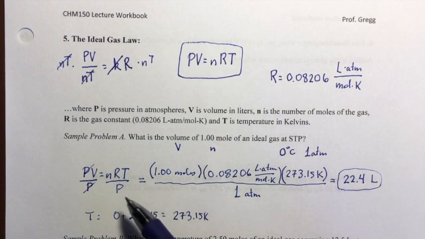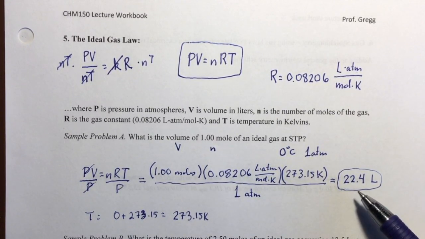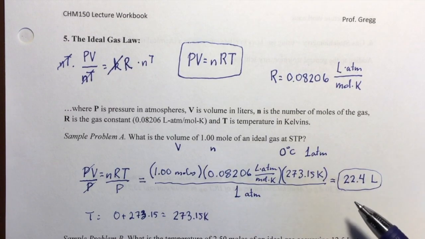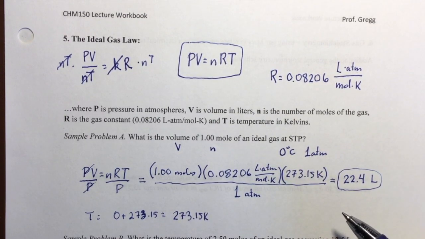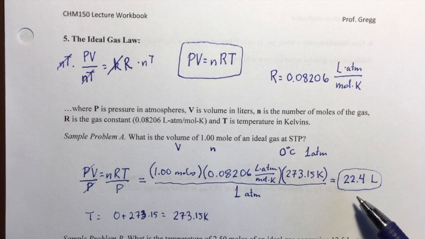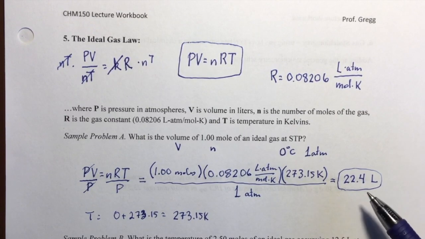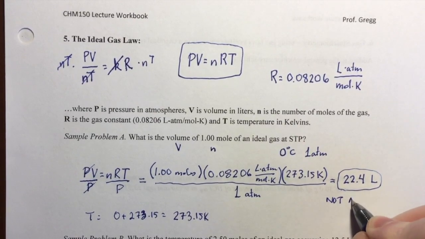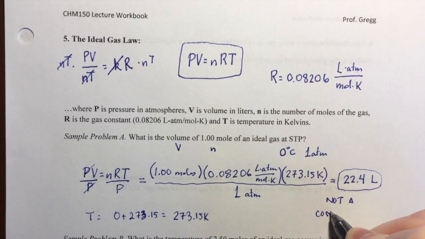Instead, you will have to use the ideal gas law to calculate what the properties should be, the volume or the pressure should be, based on the actual temperature and actual pressure that is given to you in the problem. Now, having said that, I'm concerned that by drawing attention to this number, I will plant a seed and some of you may end up using it as a conversion factor. But please don't. We are not going to use this as a conversion factor. Not a conversion factor.